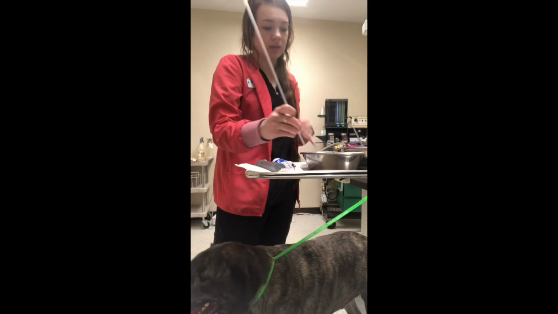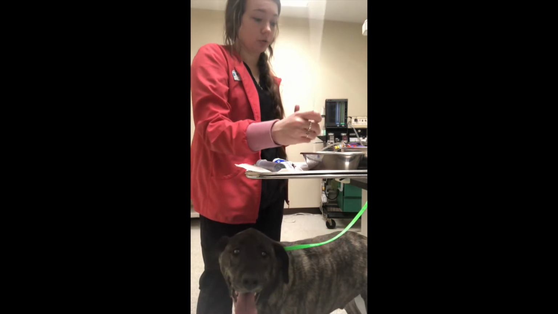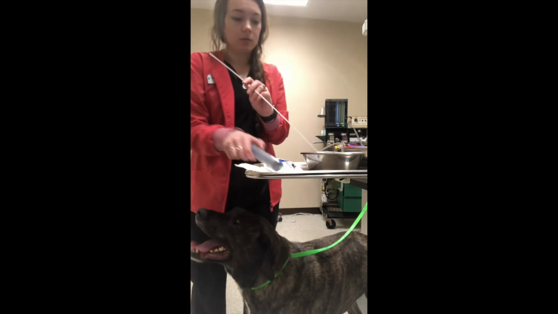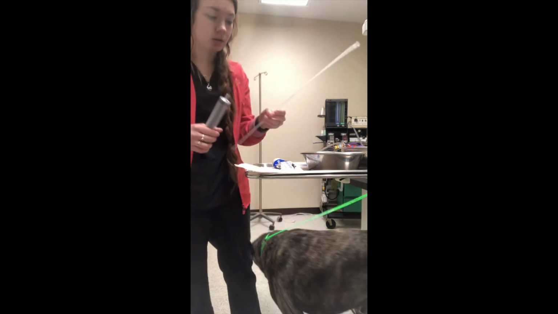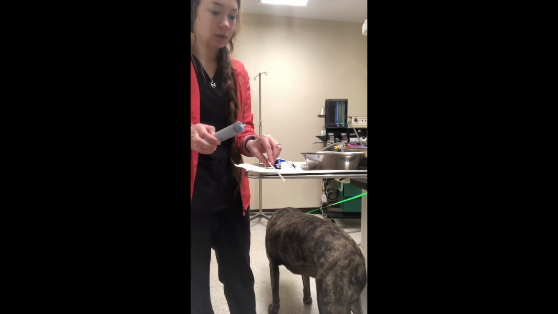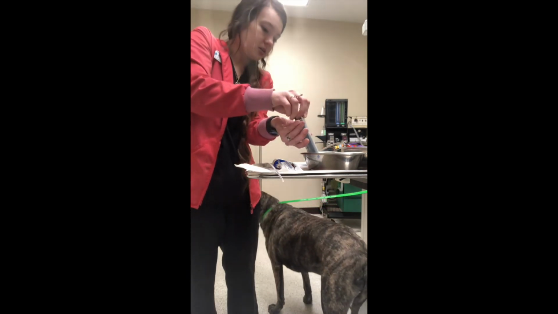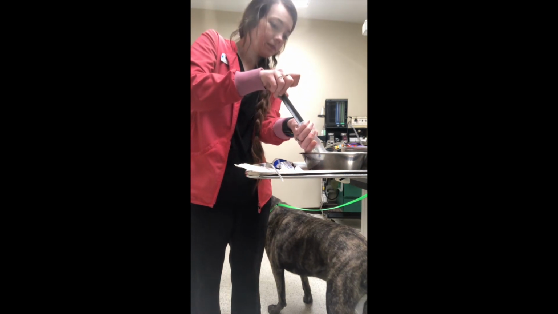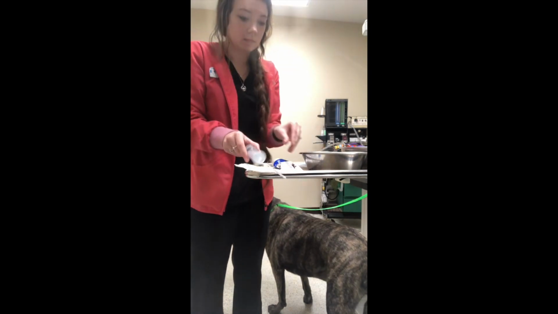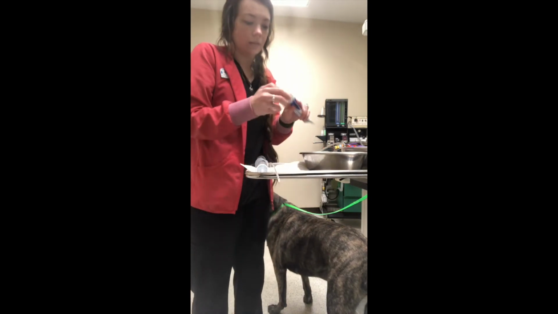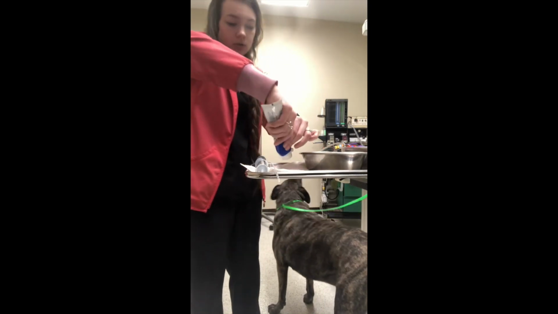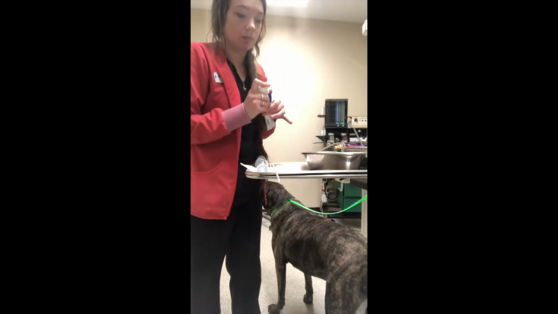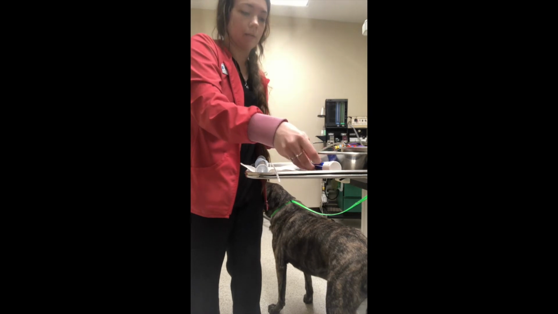And depending on the size of your patient and what the doctor wants is going to be how much enema you're going to administer. So I'm going to pull up some of my solution here in a syringe. And then I'm going to put some lube on this paper towel to use for the catheter that I'm going to use for the enema.